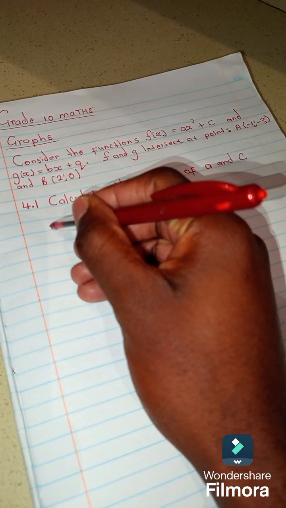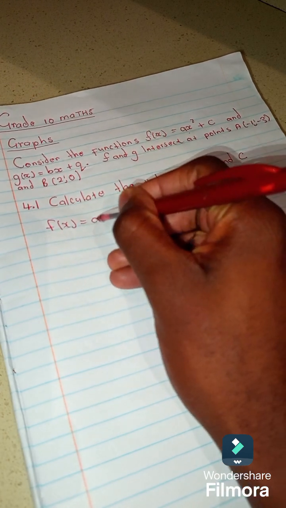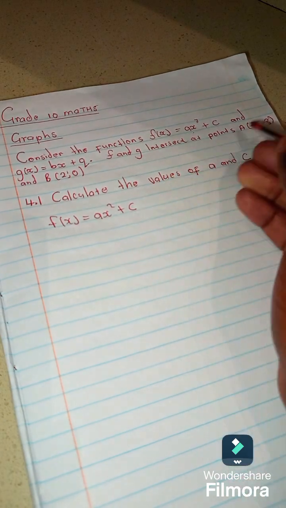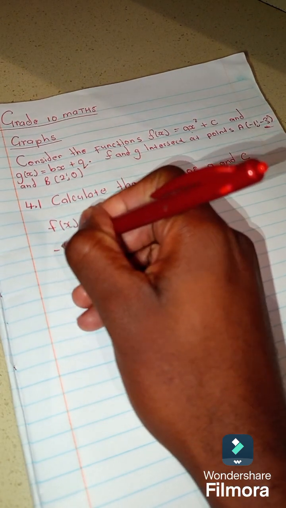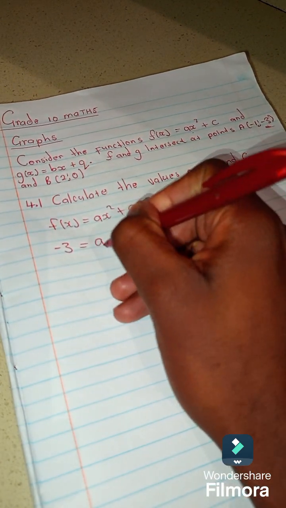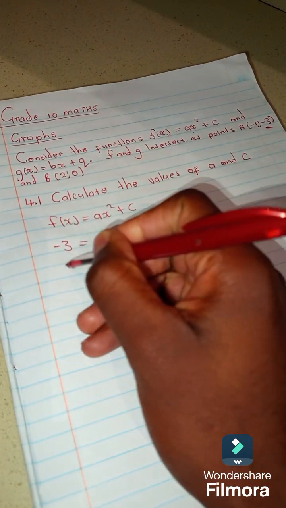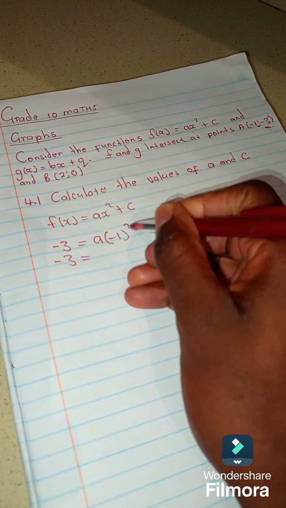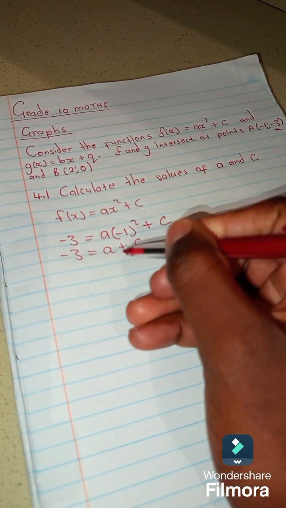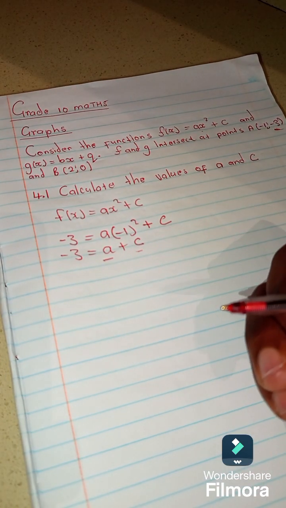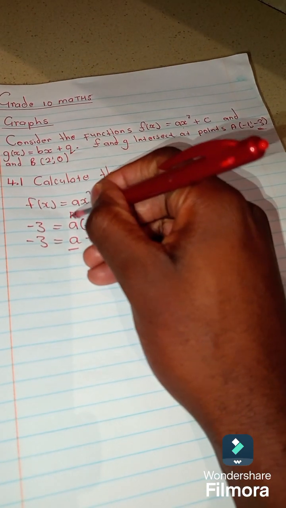So here f of x is equal to ax squared plus c. Let's substitute point A. If we substitute point A, our y is minus 3. Minus 3 is equal to A. What is x? X is minus 1 plus c. We don't know what c is. Minus 3 is equal to minus 1 squared, which is just 1. So 1 times A is just going to be A plus c. So you see you have 2 unknowns. So what you have to do is that you now have to use point B.